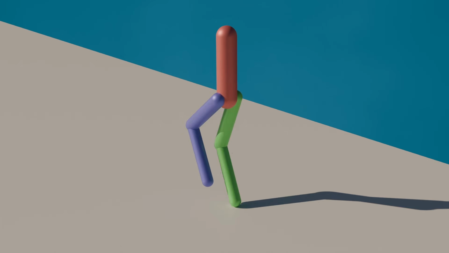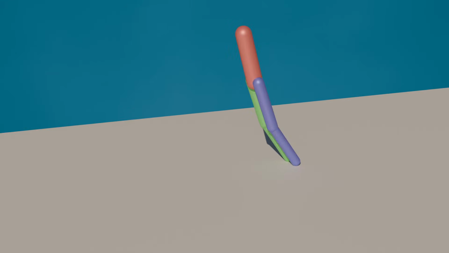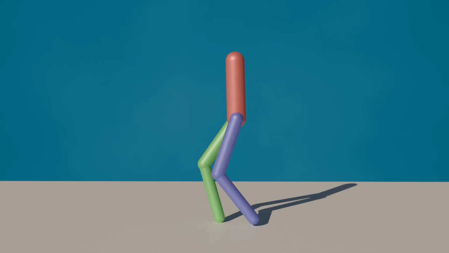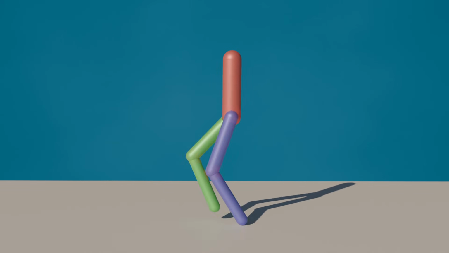Let's begin by imagining a world that is two-dimensional, with a simple robot that has a torso and two legs. In this world, we can only fall forwards or backwards, but not sideways. For now, let's assume we already know how to control the joints in our robot, so that we can think about how we control the feet instead of how we control each individual joint.